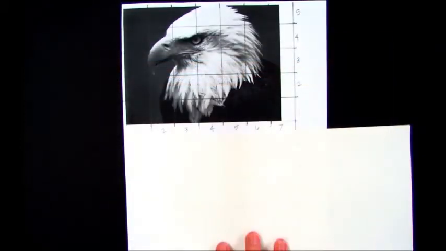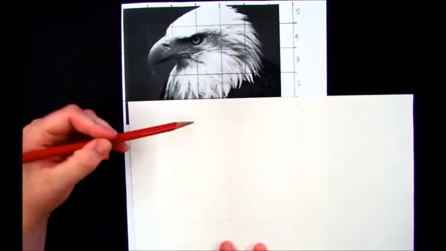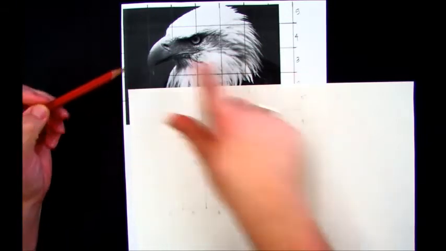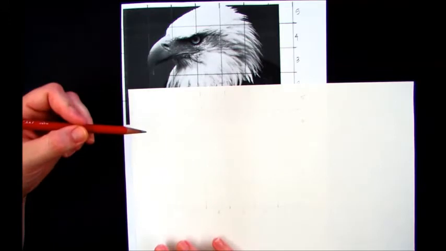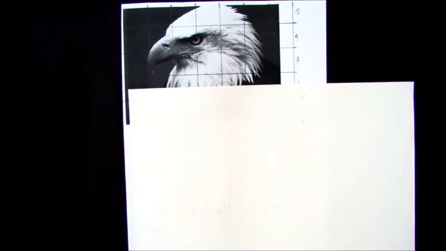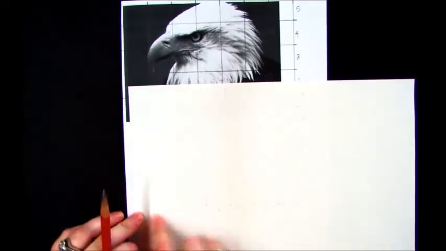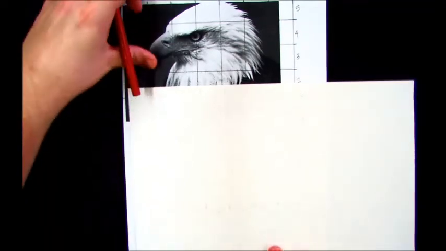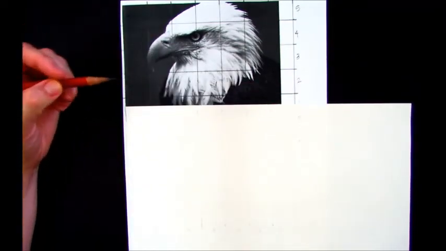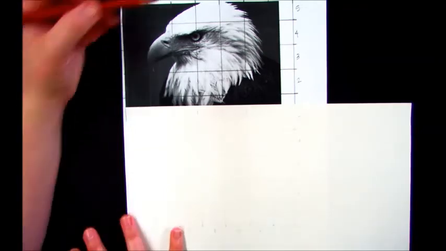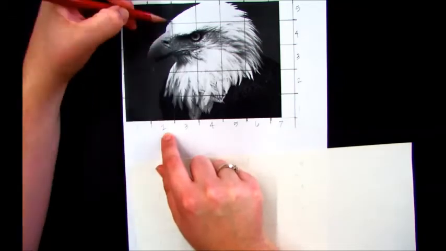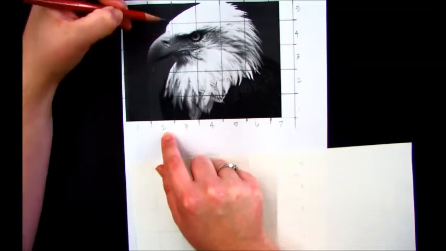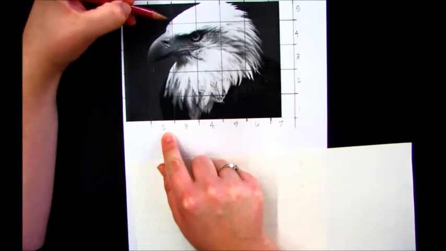Alright, so I have made my grid on my drawing paper here, just doing a 1-inch grid, just like my photograph. I did it very lightly, and I also numbered it going across and up, corresponding just how my photograph is. So for gridding, it's very simple. I'm just going to draw what I see here in each square. The tip of the head right here, I just see a little tiny bit of this eagle's head in square 2, 5, right here on the corner.